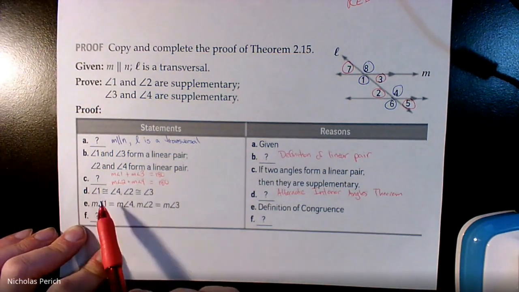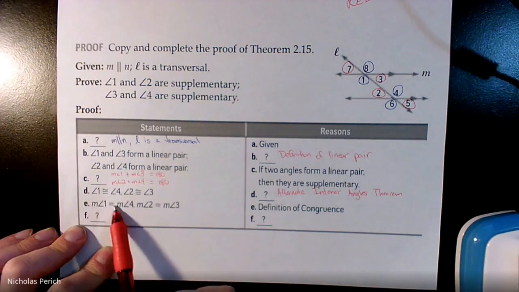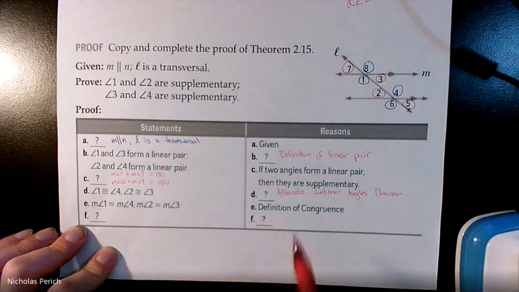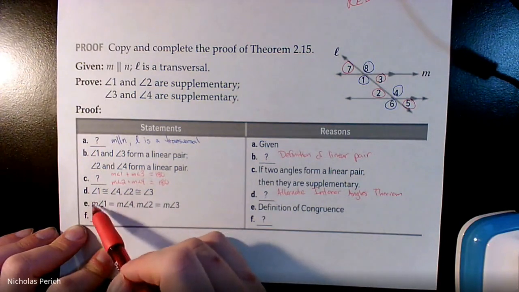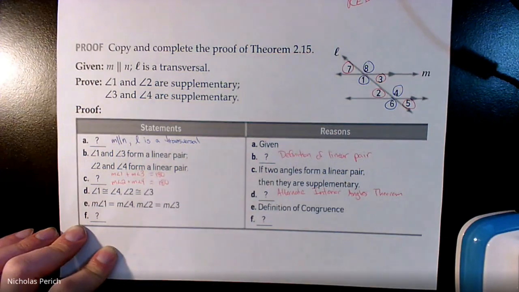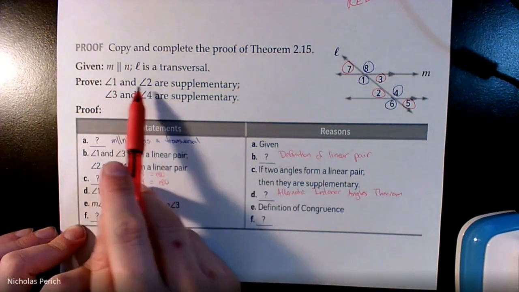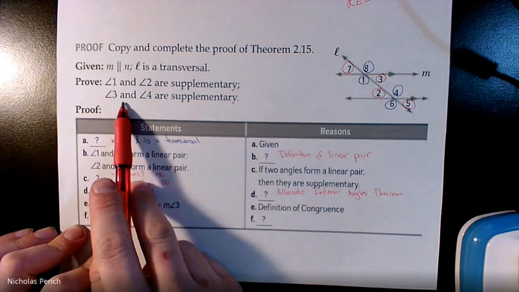Okay, so I'm going from angle 1 is congruent to angle 4 to the measure of angle 1 equals the measure of angle 4, and that's the definition of congruence. So I don't have to do anything there. But basically, we're making this look like E, and E looks like C. So what am I trying to prove? I'm trying to prove angle 1 and angle 2 are supplementary, and angle 3 and angle 4 are supplementary.